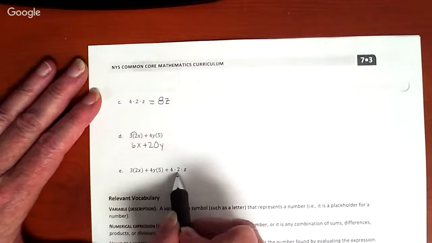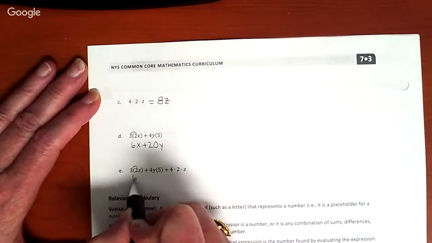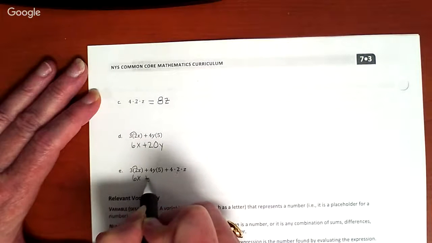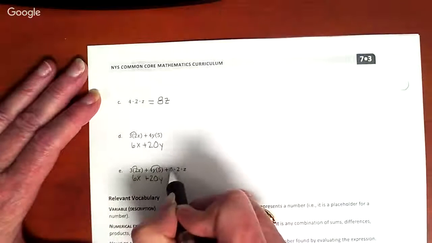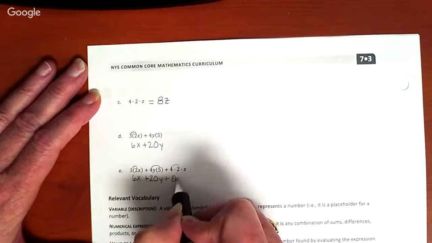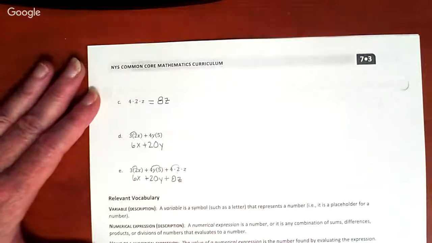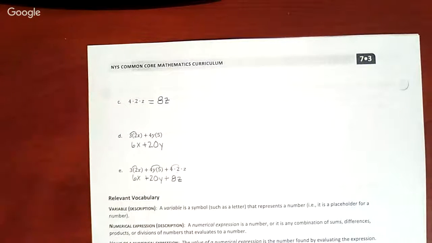Here we can put all three together by saying 3 times 2 is 6x plus 4 times 5 is 20y, and 4 times 2 is 8 times z is 8z. And that ends our lesson for today.